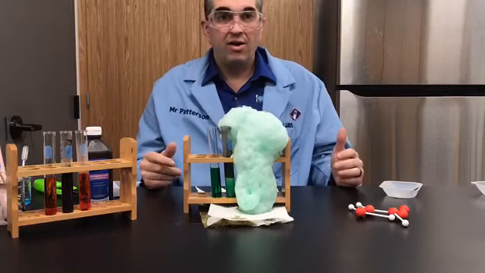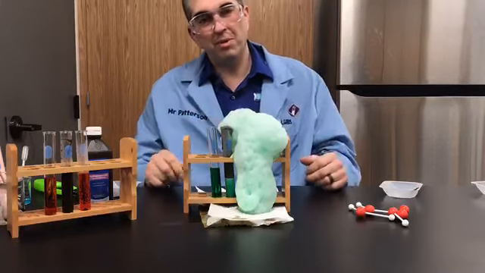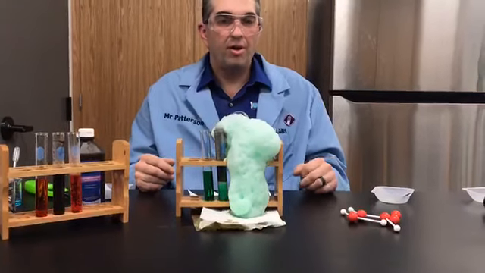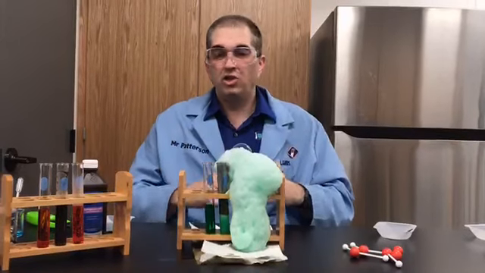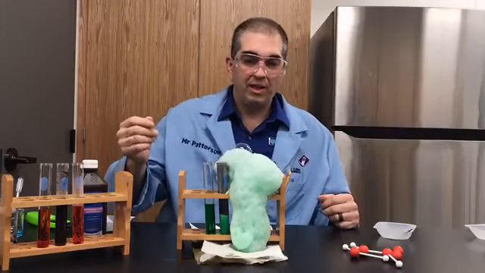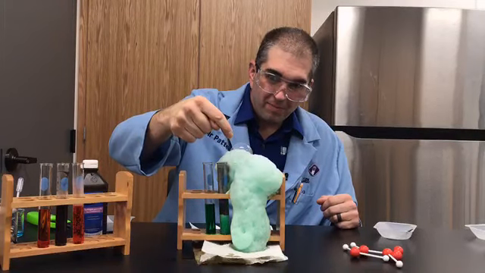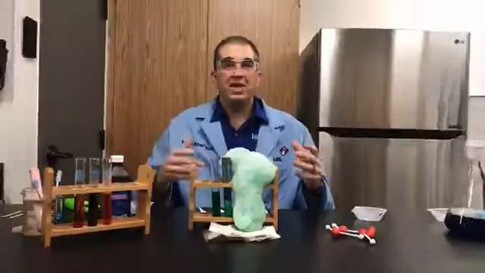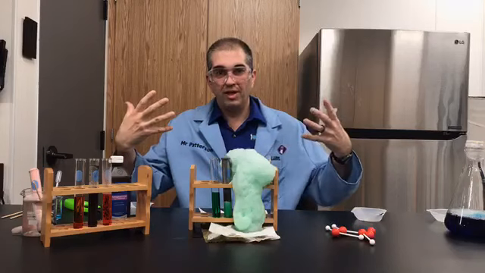Okay, so one area this is very useful, and not just to make fun stuff bubble up in a test tube. If you think about the way your airbag works in your car, your airbag has to ignite very quickly and generate a lot of gas very rapidly. Oh, there's a little bubble. Pop. We popped it. Okay. So it has to generate a lot of gas very quickly so that that airbag can inflate around you.